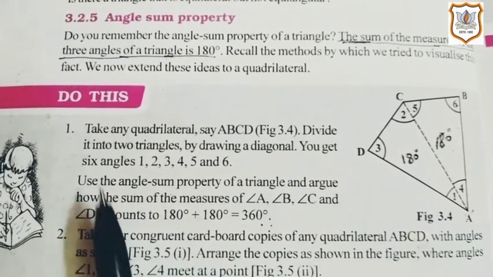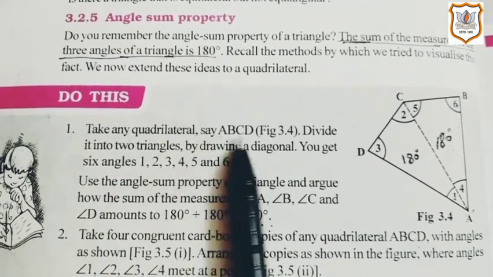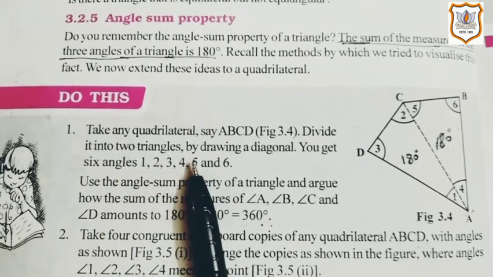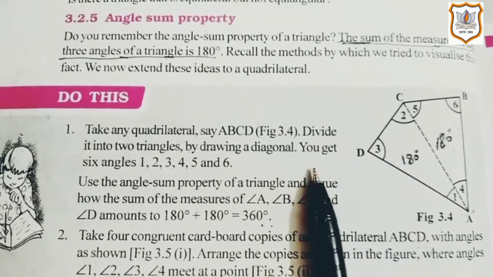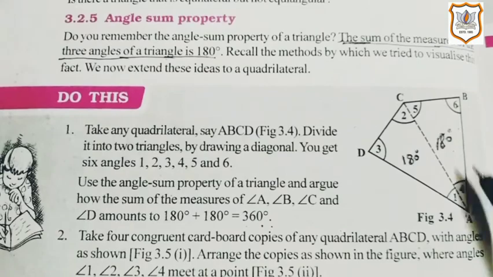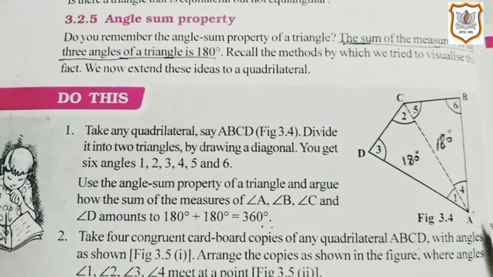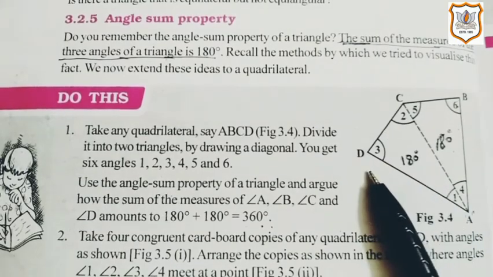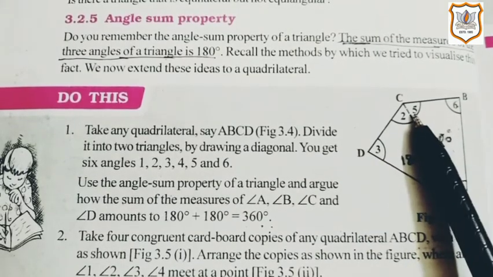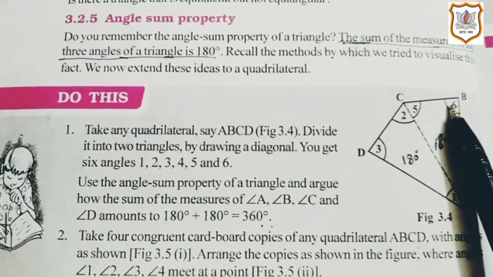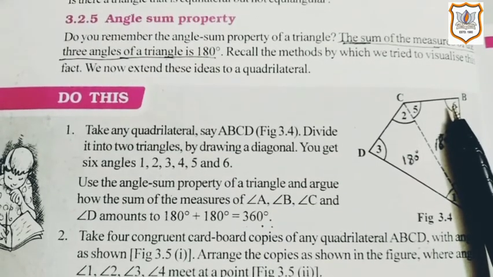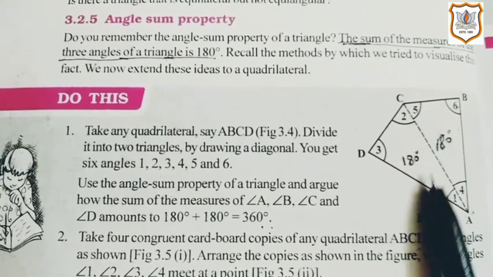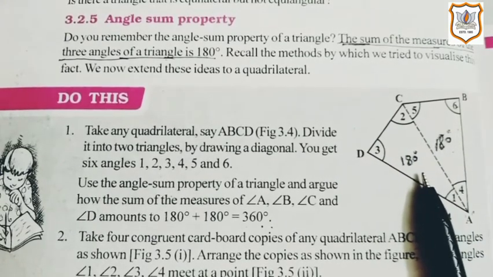Clear? Take any quadrilateral, say ABCD, and divide it into two triangles by drawing a diagonal. So we draw a diagonal AC. You get 6 angles: 1, 2, 3, 4, 5, 6. Use the angle sum property of a triangle. The sum of the measures of the three angles of a triangle is 180.